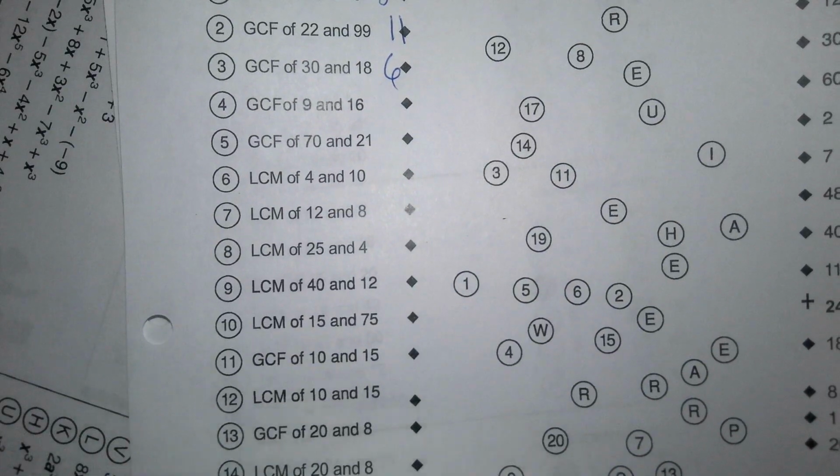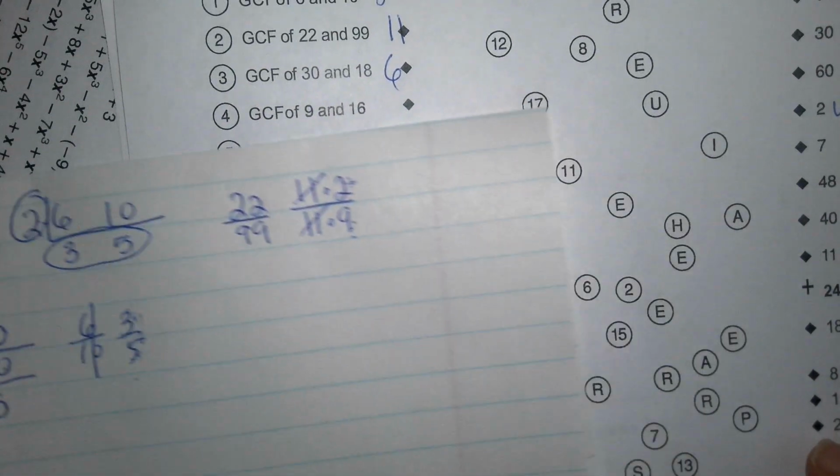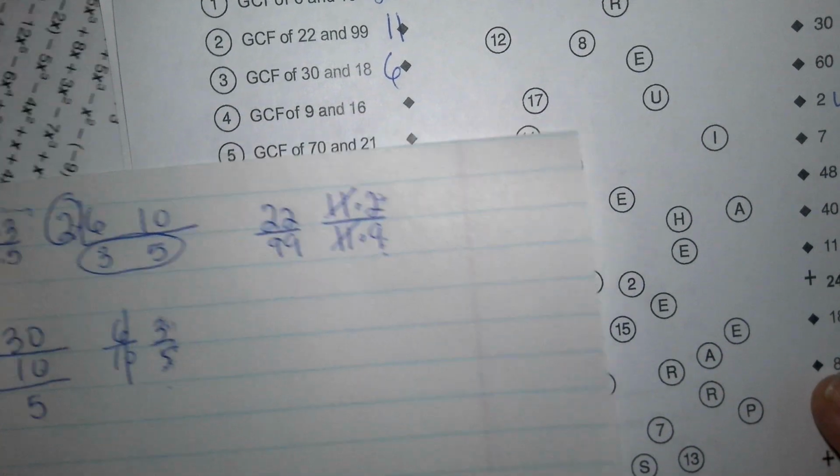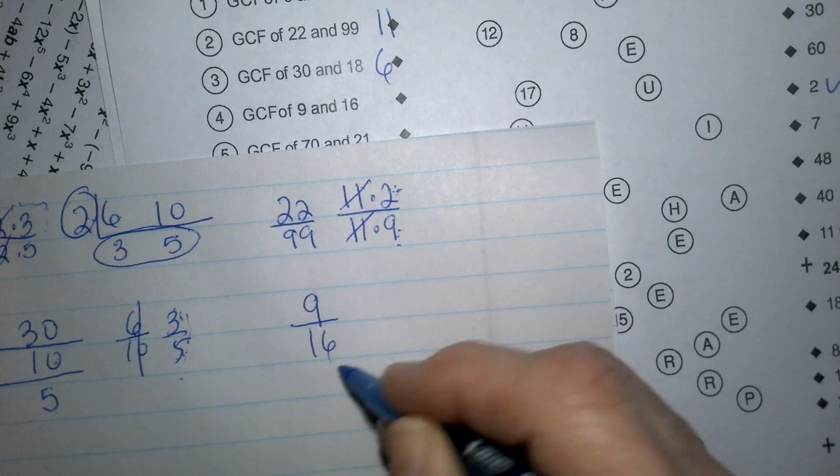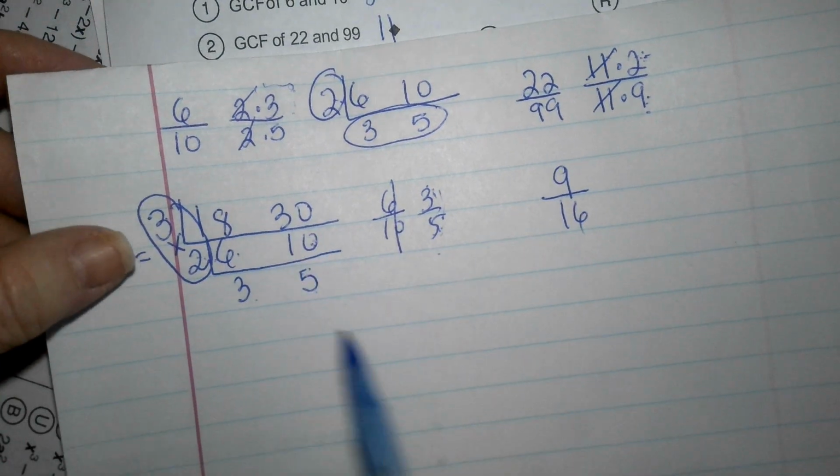All right, you'll survive. All right, then. Now this is an interesting one. It's small enough that I'm just going to set it up as a fraction. So I'm either going to use the fraction method, or if the numbers start getting bigger, I'm going to use the upside down division.